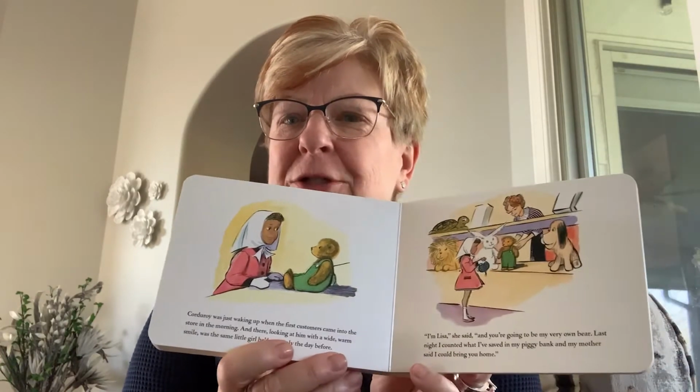Corduroy was just waking up when the first customers came into the store in the morning, and there looking at him with a wide, warm smile was the same little girl he'd seen only the day before. There she is, looking at Corduroy. She said, "I'm Lisa, and you're going to be my very own bear. Last night I counted what I'd saved in my piggy bank, and my mother said I could bring you home."